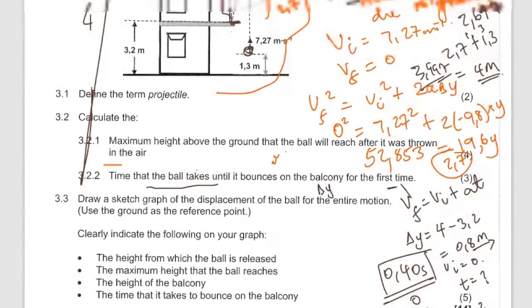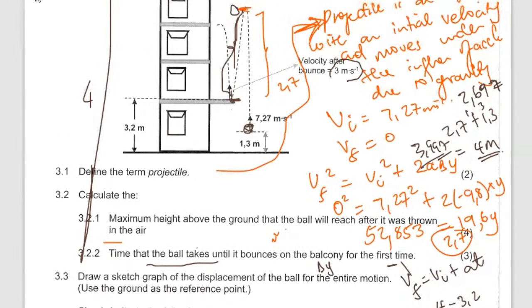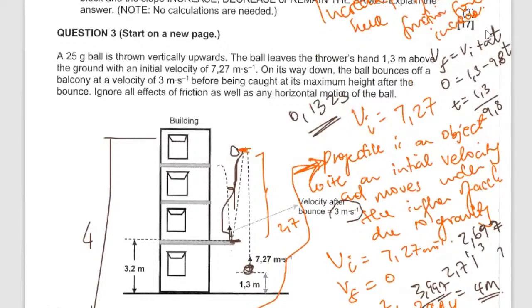Why are we using 1.3 again? It's 7.27. So 7.27 divided by 9.8 is about 0.74.